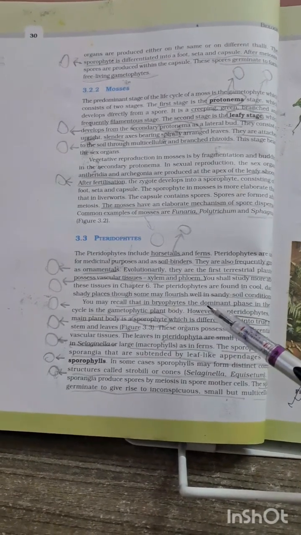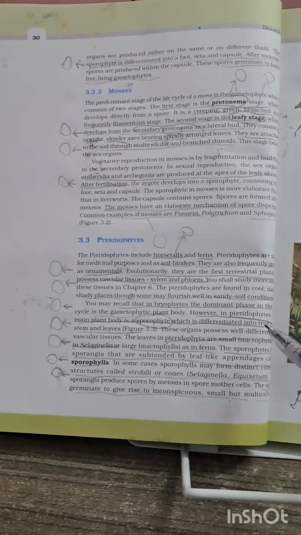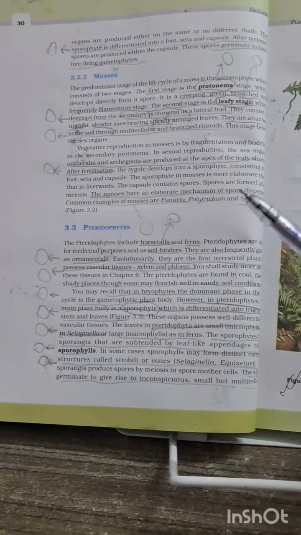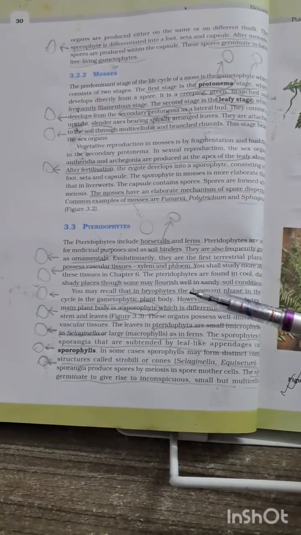The pet questions are like this: in bryophytes the dominant phase of life is the gametophyte, but pteridophytes are more advanced, so the sporophytic generation is the dominant one. They are more like advanced plants. The sporophyte is well differentiated into true leaves, true stems and true roots. You have to remember this. Bryophytes didn't have this. You have to compare every group with the other, because that is the only way to remove all the confusions.